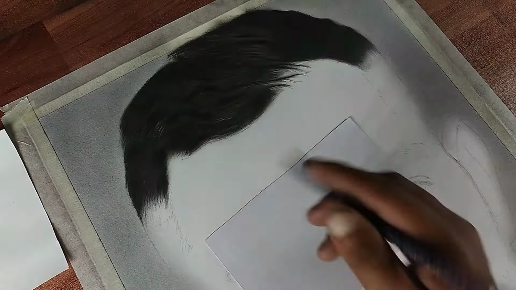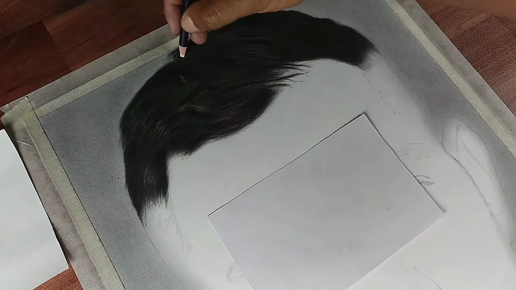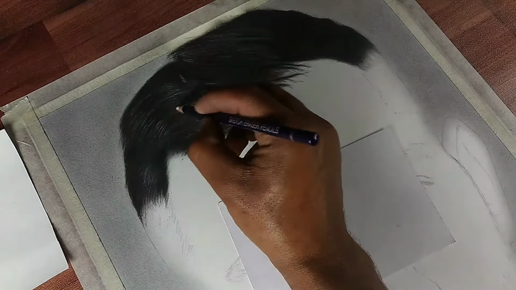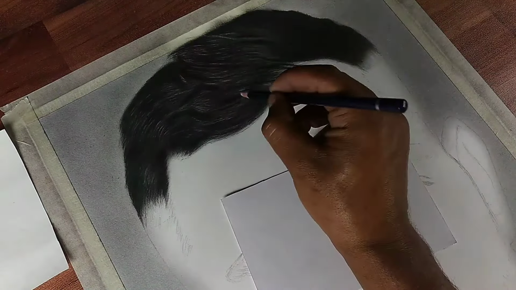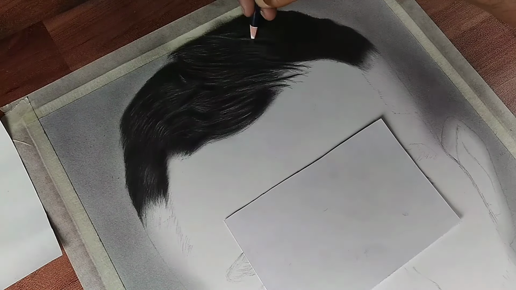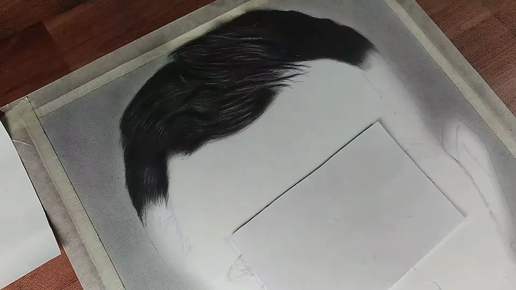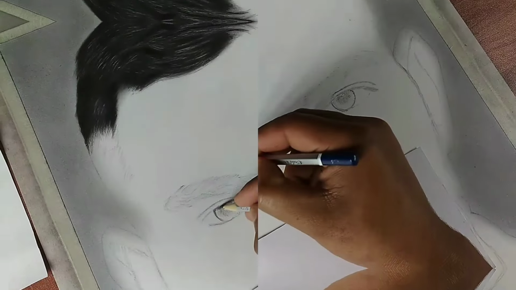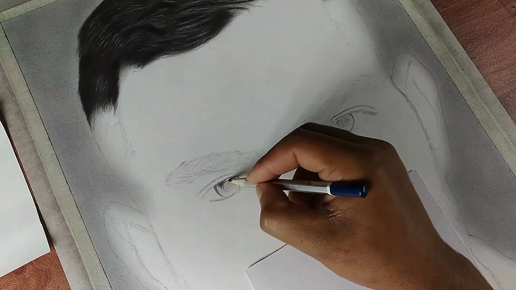And now for adding shine in the hair, take your sharp pencil eraser and carefully remove graphite where light is hitting the hair. By adding highlights to certain areas of hair, you can make it look more glossy. So here we have completed this upper portion of hair, and now I am moving to shade the eye.